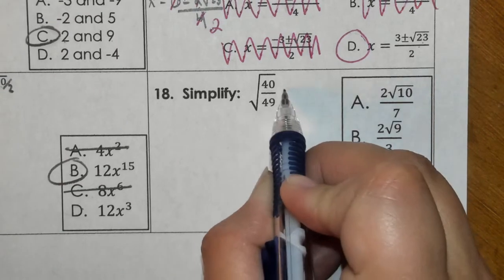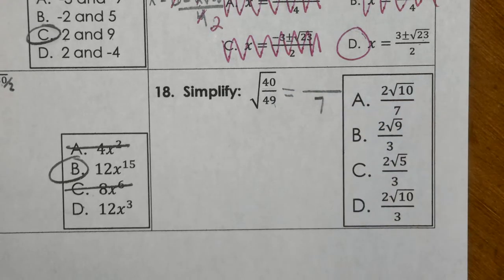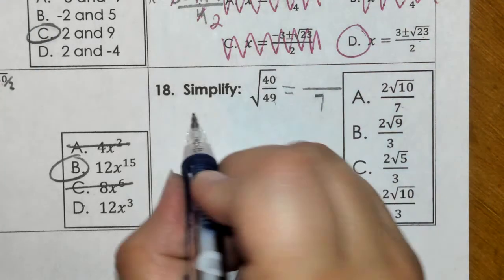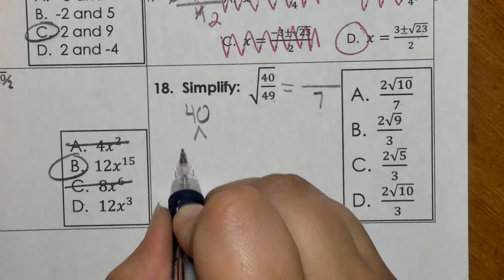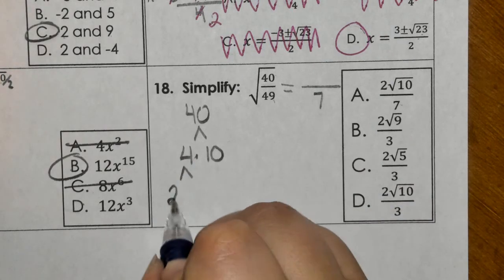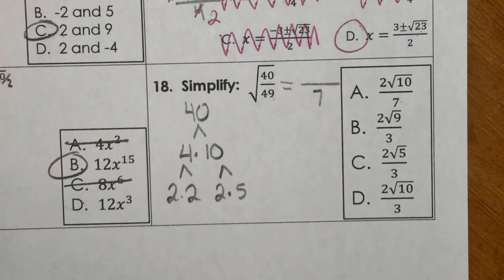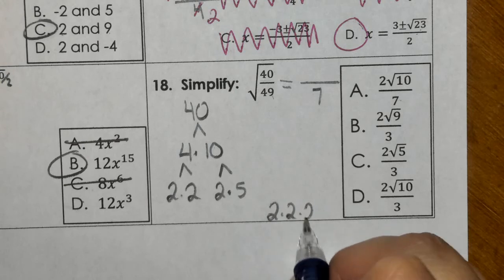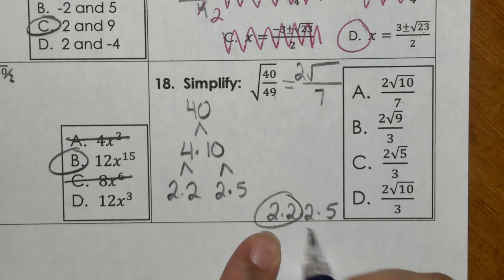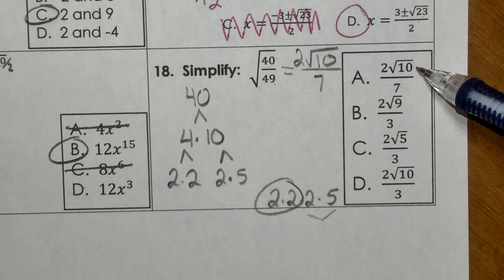And then number 18. The bottom part here is a perfect square, so the square root of 49 is 7. The only answer that has 7 is A. But for 40, we do need to break that down. So I could use 4 times 10, but 4 can break down to 2 and 2, and 10 can break down to 2 and 5. I have a pair of 2s, so that's a 2 on the outside, and my leftovers get multiplied and put back on the inside. So yep, that does match letter A.